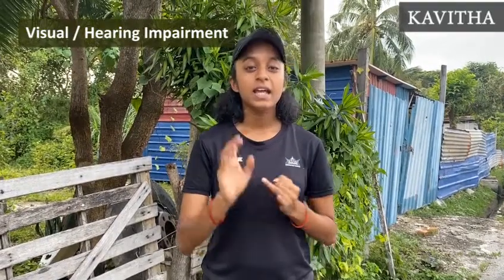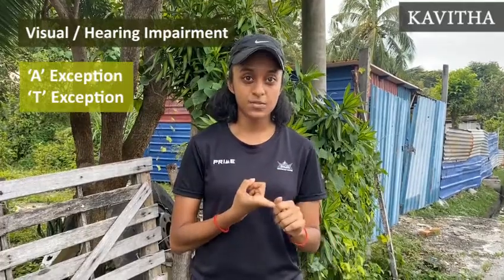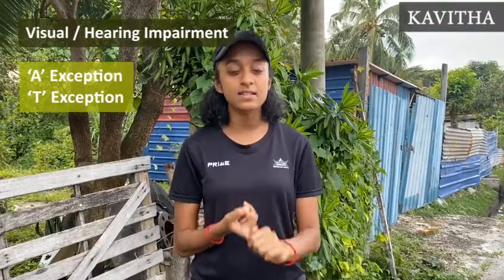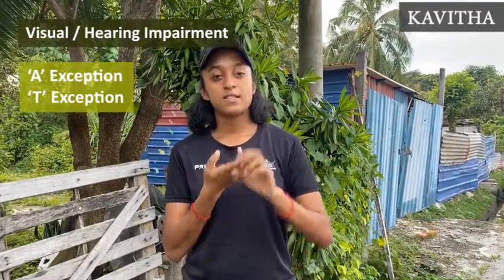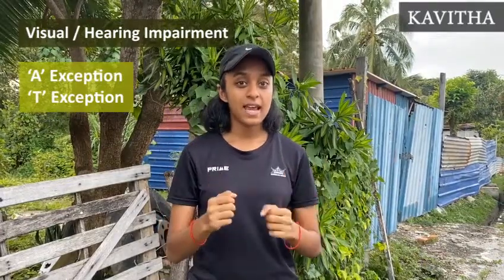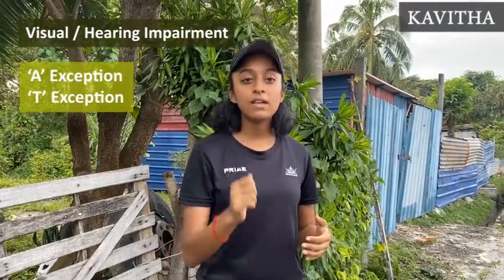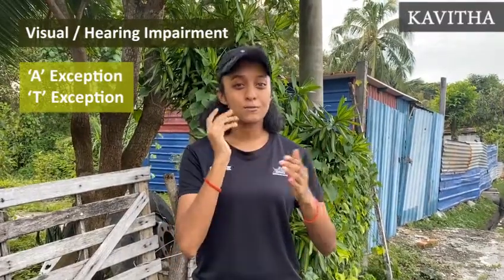On top of those interesting rules about SO swimming, another interesting rule is that swimmers who have visual and hearing impairment are given 2 types of exception. Number one, A exception, which is known as an assistant that will assist them towards the pool. T exception is basically known as a tapper. A tapper is where they will stand at the end of the pool and give signals to the swimmer if they are approaching close to the end of the swimming pool.